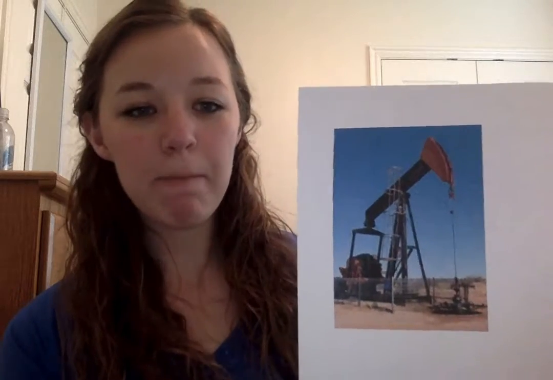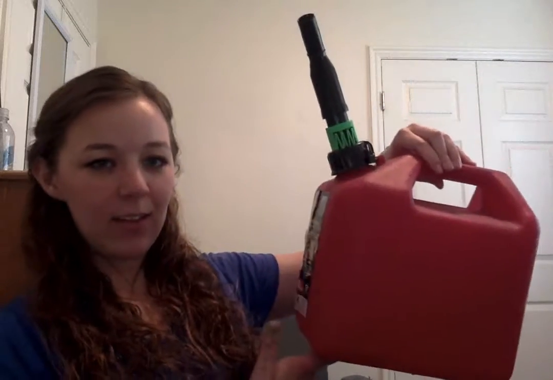The next industry represented by the objects in the box is the oil industry. So first we have this picture of an oil rig. And secondly, we have a gas can, again representative of oil and petrol. And last but not least, in our object box, we have objects that represent the tourism industry in Utah.